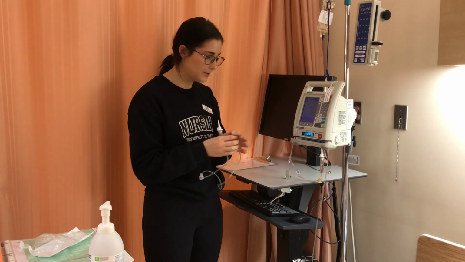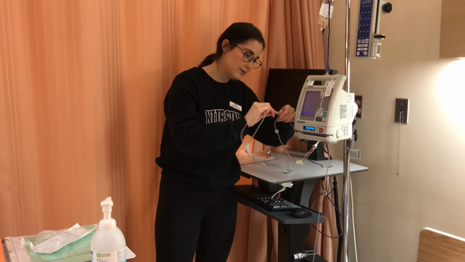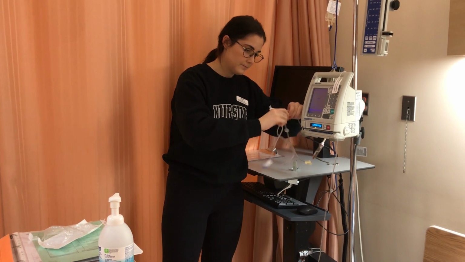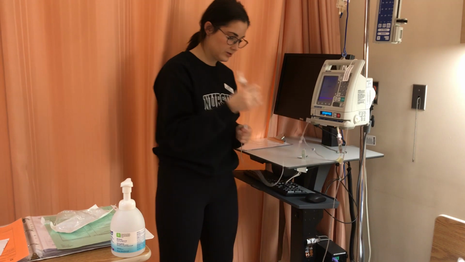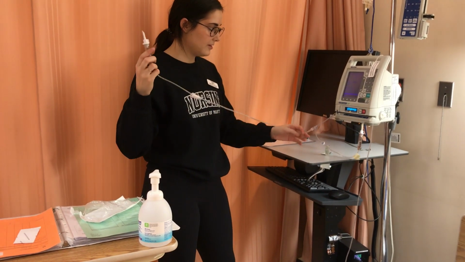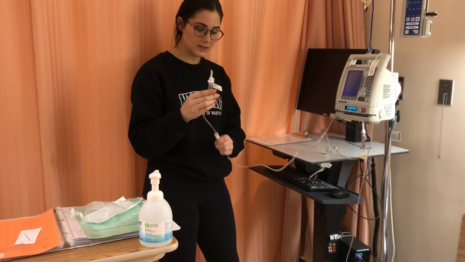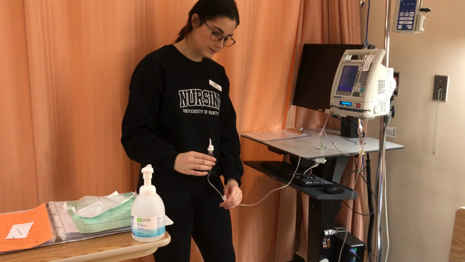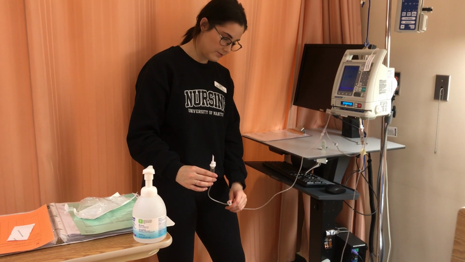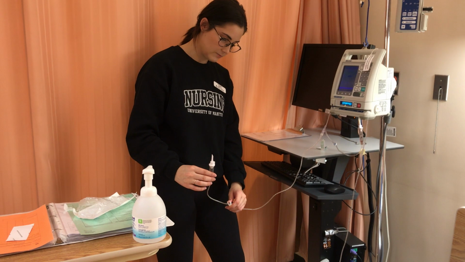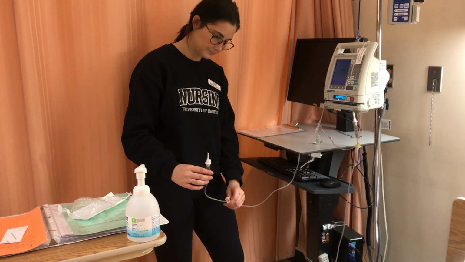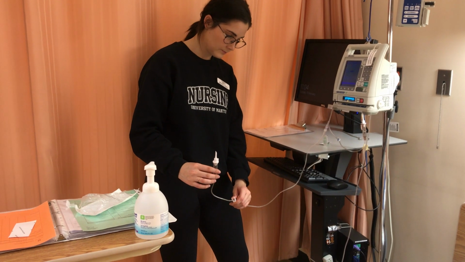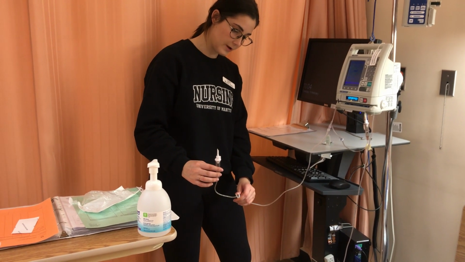This would have a cap on it. I would remove the cap while maintaining sterility. I would put it on and make it tight. And make sure the clamp is closed. So now that this is on, I'm going to prime it slowly. So I'm going to lower it below the level of the IV and watch the bubbles slowly come out. And I'm going to fill the chamber about halfway.